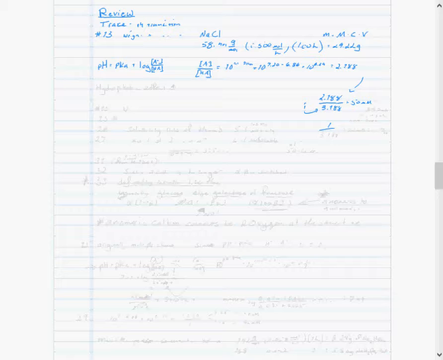So I need 34.3 millimolar, which, because I have a 1 molar solution and I'm making 1 liter of it, will be 34.3 milliliters of base, the dipotassium hydrogen phosphate solution that I have available.